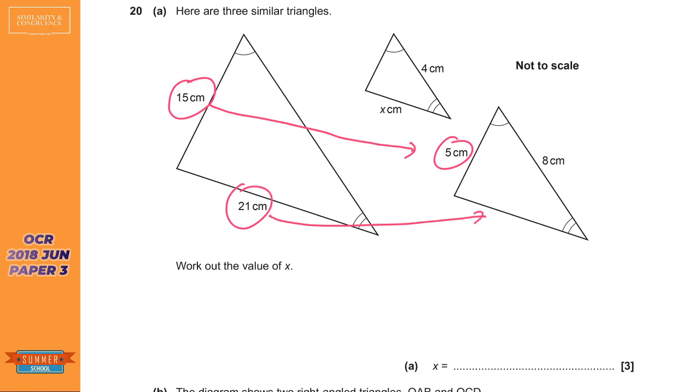The 15 centimeters and the 5 centimeters are corresponding. Corresponding just means that they're the same side of the triangle, the left-hand side of the triangle. This can be misleading because on some triangles they're rotated. Here we know they're not rotated because you've got that one angle at the top of each of them and that double angle at the bottom right of each of them. So they're all the same way up, which makes this question a bit nicer.